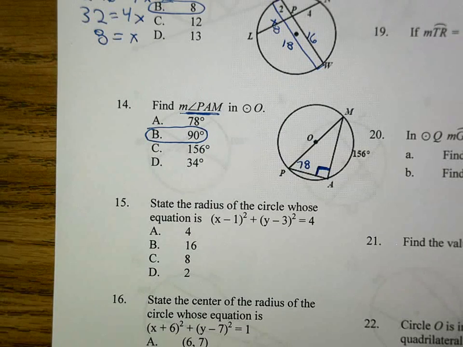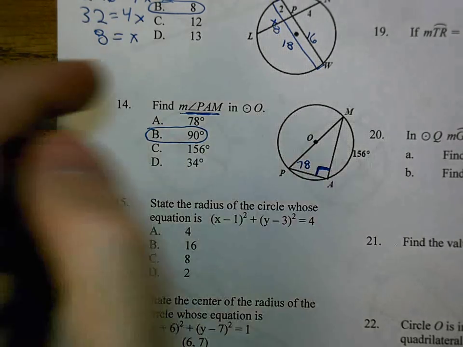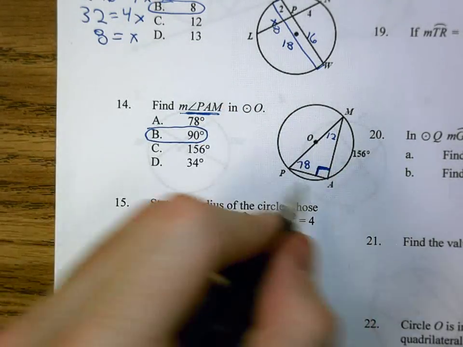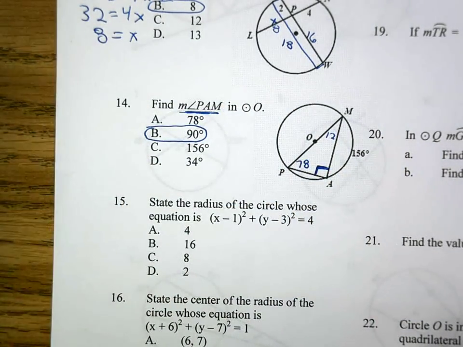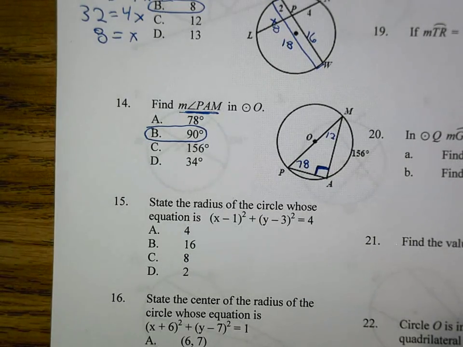Now, if you also needed to find angle M or PMA, you would do 90 minus 78, and it would in fact be 12, and we could also go find the arc AP also there. But here it's really saying, inscribed triangle, where a side is the diameter, it's going to be a right triangle.